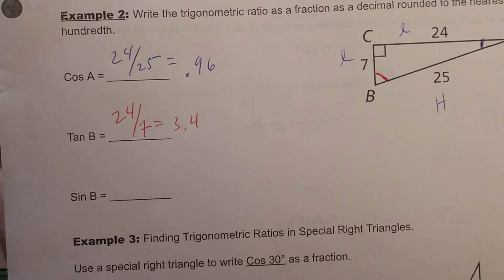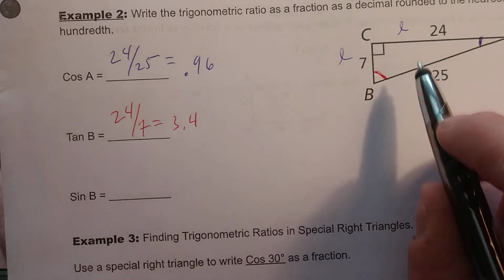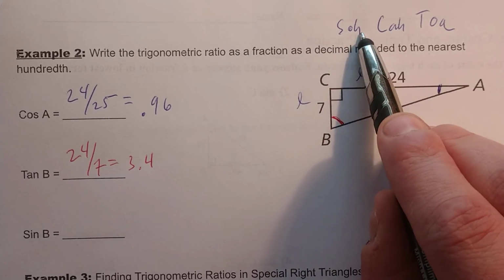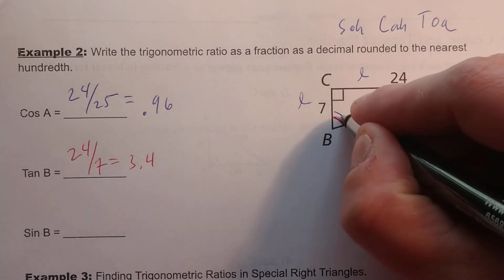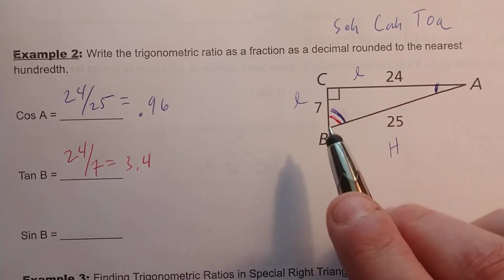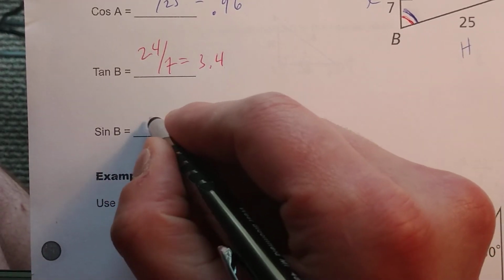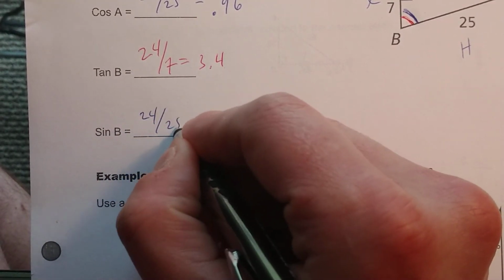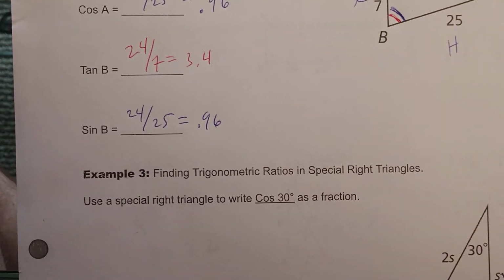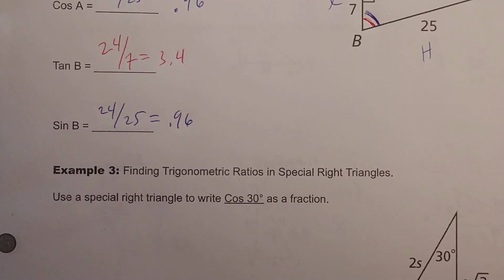And for the last one on the bottom here, we're looking for the sine of B. That's going to be the opposite over the hypotenuse. The sine of B, so we're looking for this one, is going to be the opposite leg over the hypotenuse. So it's going to be 24 over 25, which is about 0.96. Okay? Just like that.